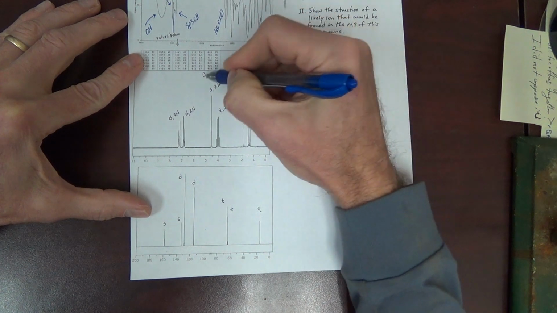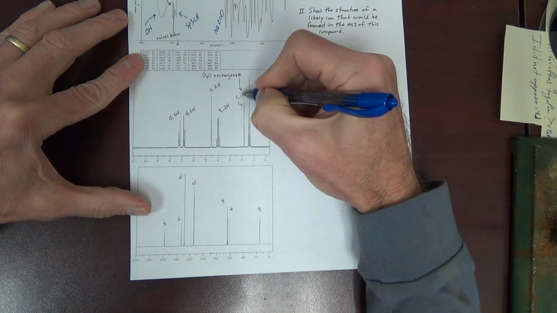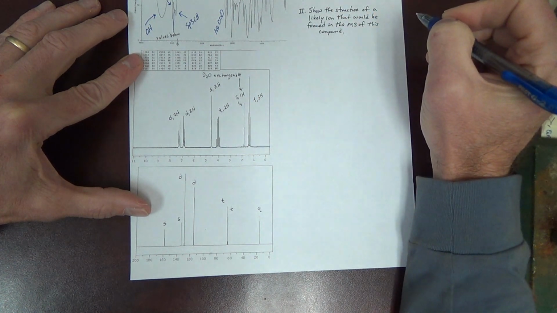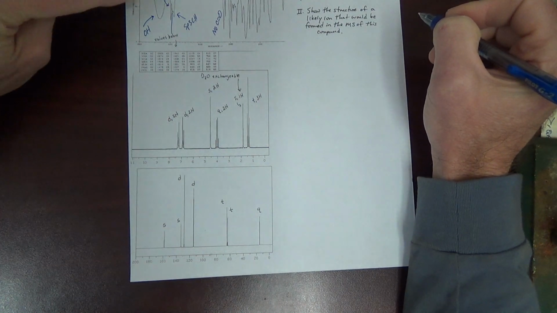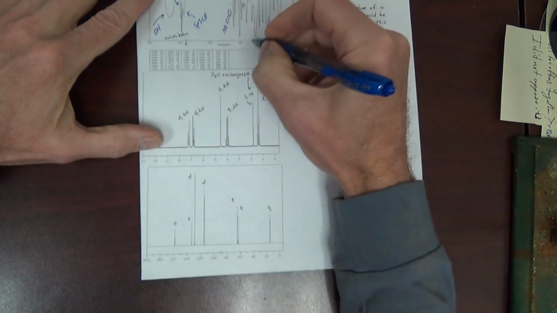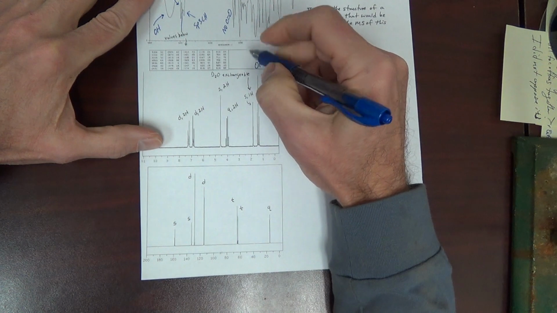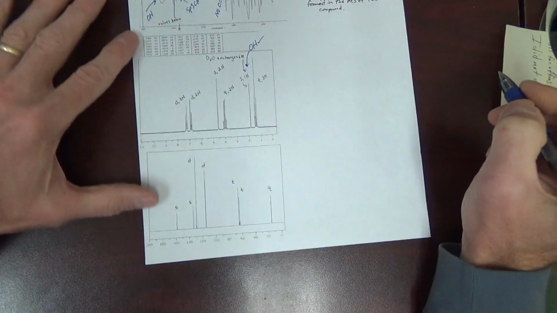If you remember, that's a clear indication that the signal is coming from an OH or NH, because OHs or NHs will be D2O exchangeable. We know we have an OH based on IR. This just confirms that. This is your OH signal. Confirm that.